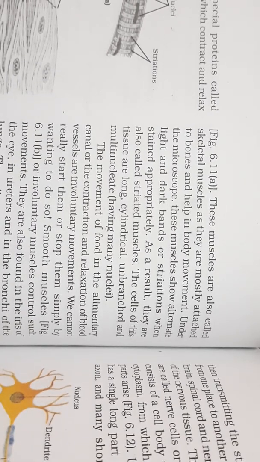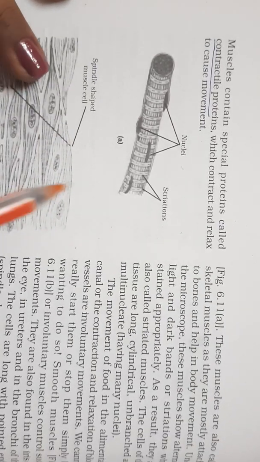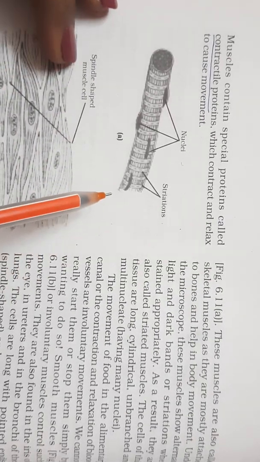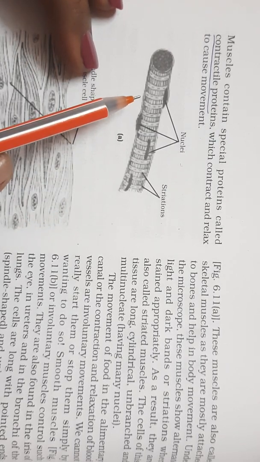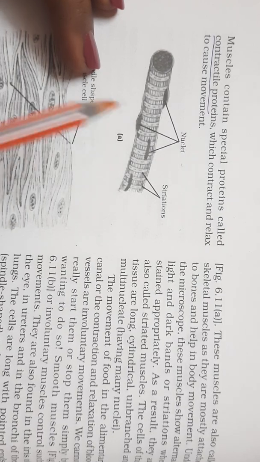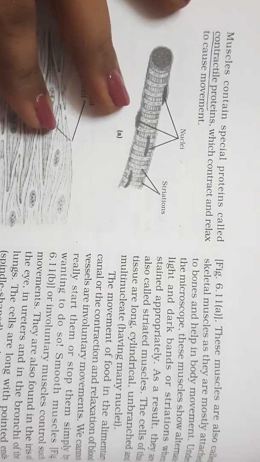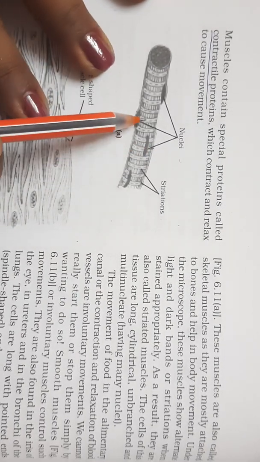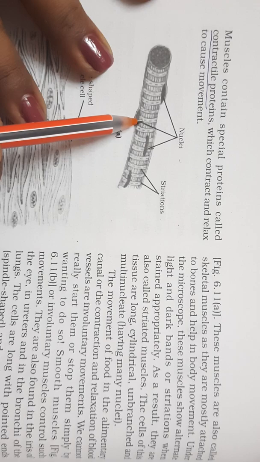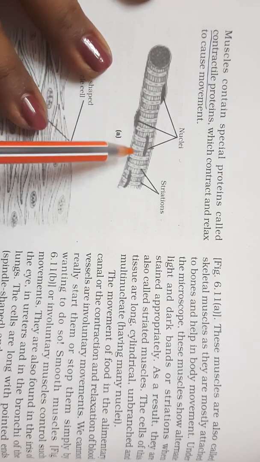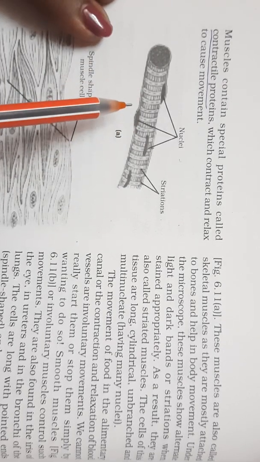Now when you look under a microscope, these muscles show light and dark bands, or you can say striations. Since they show striations like this, they are also called striated muscles. So as you can see here, when you look under a microscope, they look like this.